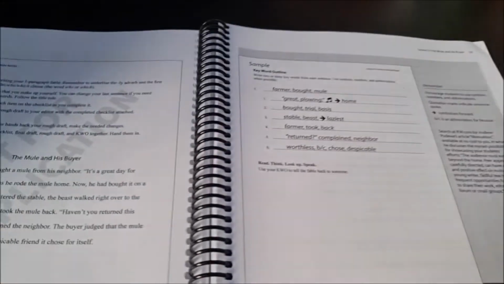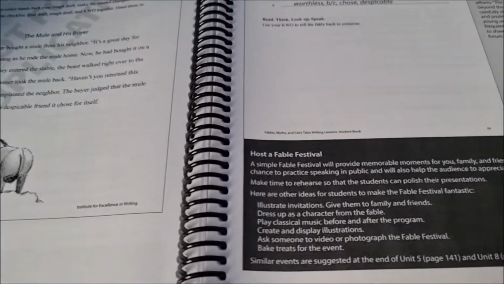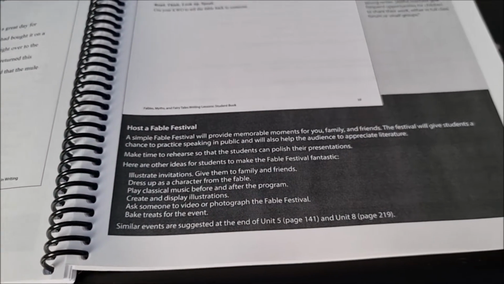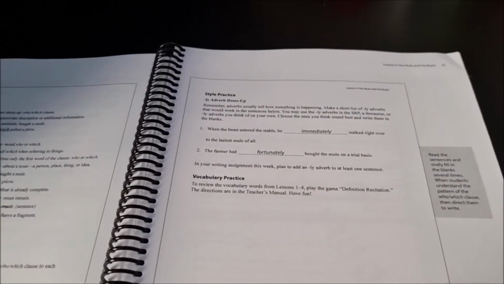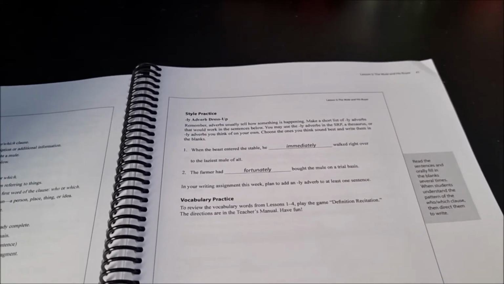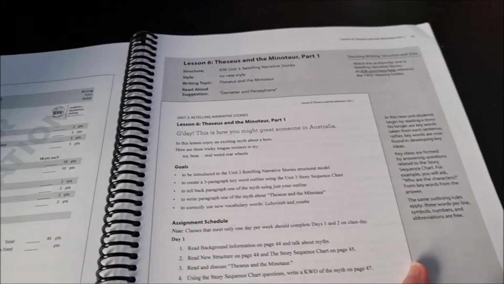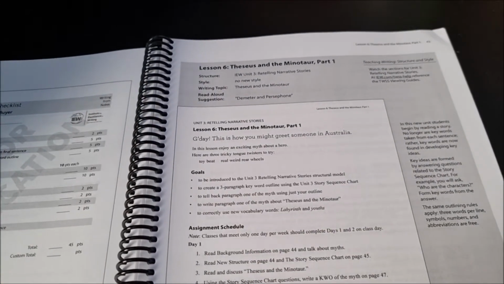Okay, in lesson 5 we've added a new style technique, but we've added the who which clause. Again, they will do their keyword outline. It gives a little suggestion here to host a Fable festival, which I think is a really nice idea. We're introducing the who which clause. We're still doing our ly adverb because each time it does grow, so they'll still practice the old style technique plus the new one. Again, checklist for their first draft. And they always get to practice twice before a new style technique has been introduced.